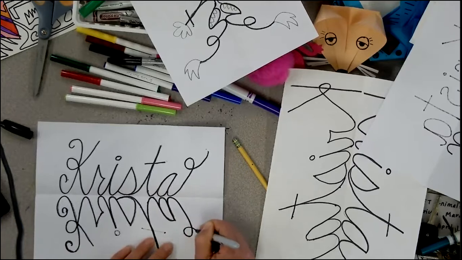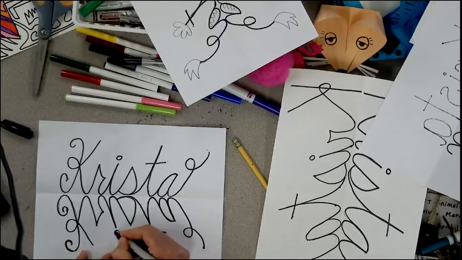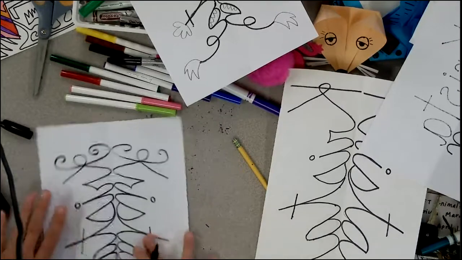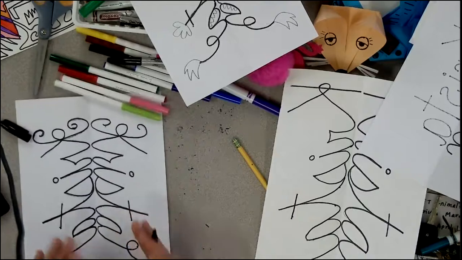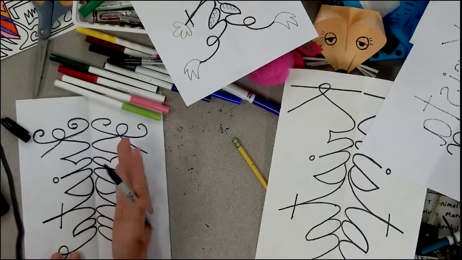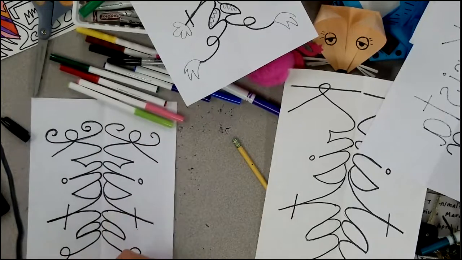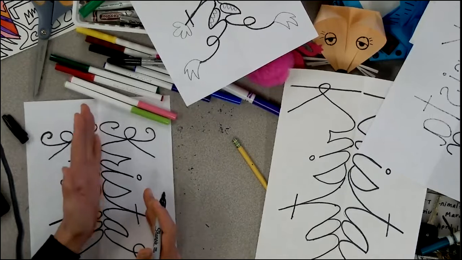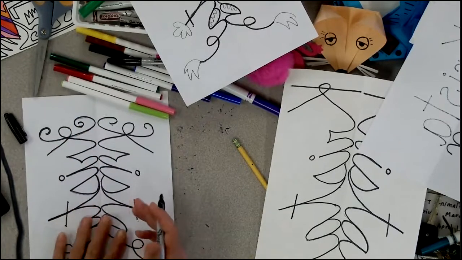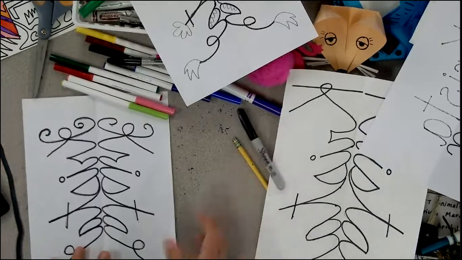All right, Aroni. So I have just traced everything, just like that, all right? And now you can see I have my name, and it is showing symmetry. It is the same on each side. This is the line of symmetry, all right? It's a mirror image of my name. So this is showing my bilateral symmetry.